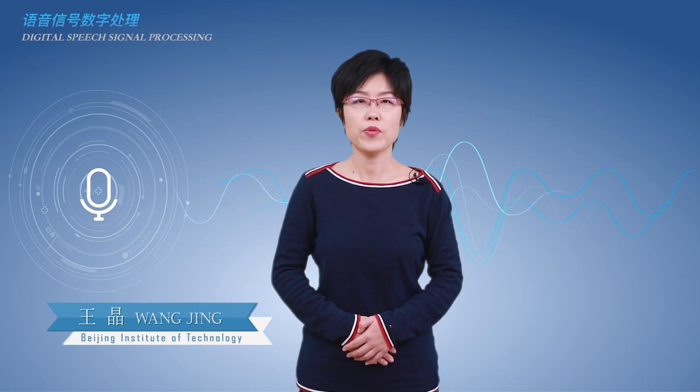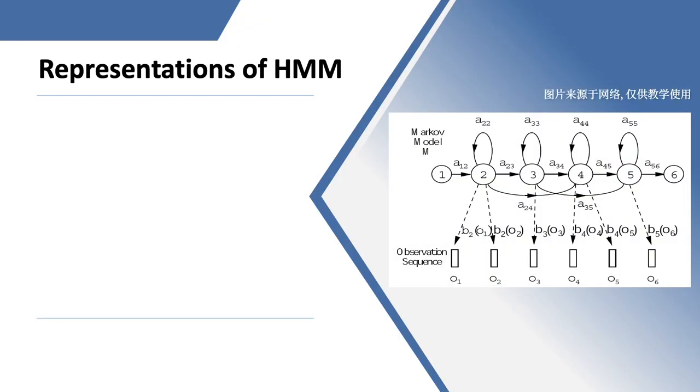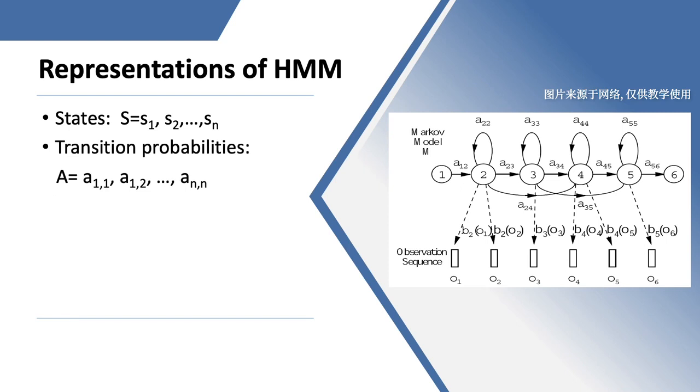In this session, we will have a brief introduction of three basic problems of HMM. The structure of HMM can be represented by a general Markov model with a set of states S equal S1, S2, until Sn, and the output observation sequence OT. Transition probabilities A equal A11, A12, until ANN. Each Aij represents the probability of transition from state Si to Sj.